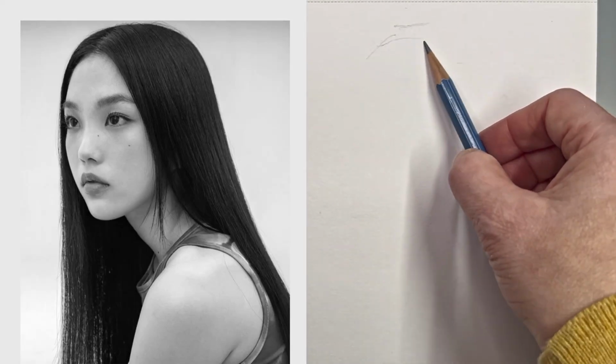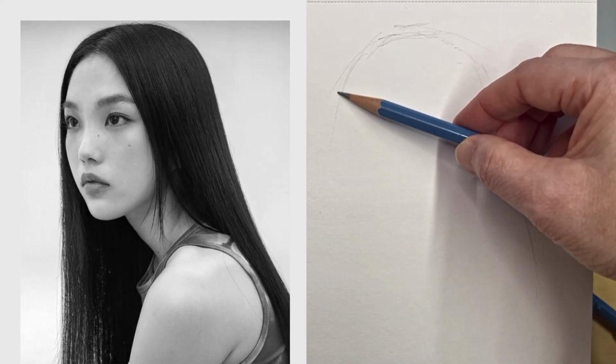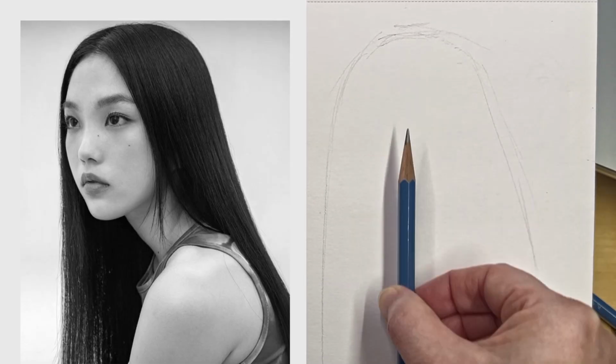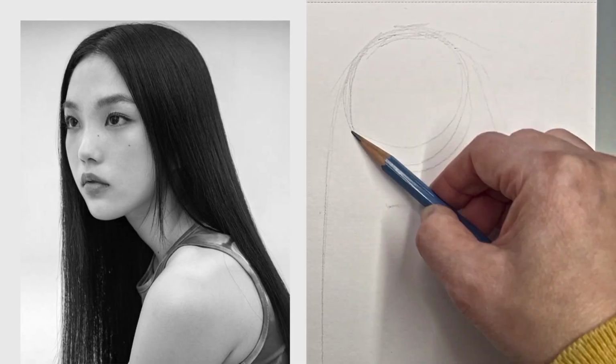Thank you for joining me on this tutorial. We are using the picture reference you see on your left from Pinterest, which I have converted to black and white so it will be easier for us to follow with the value changes.